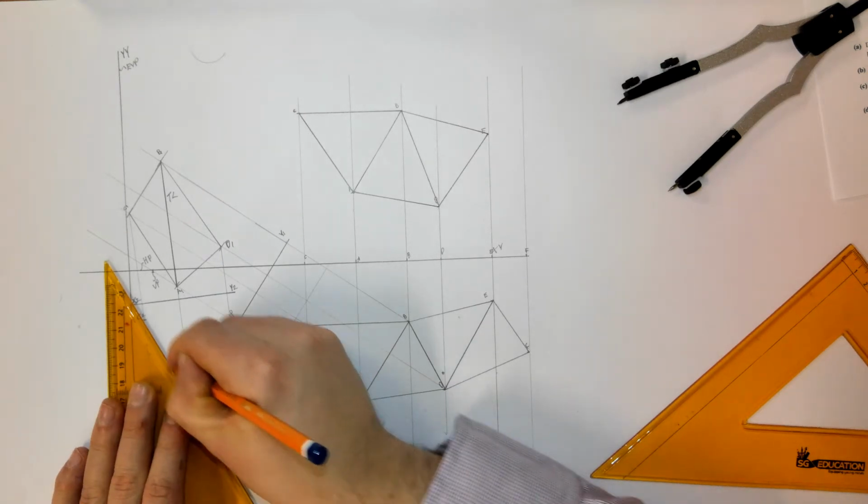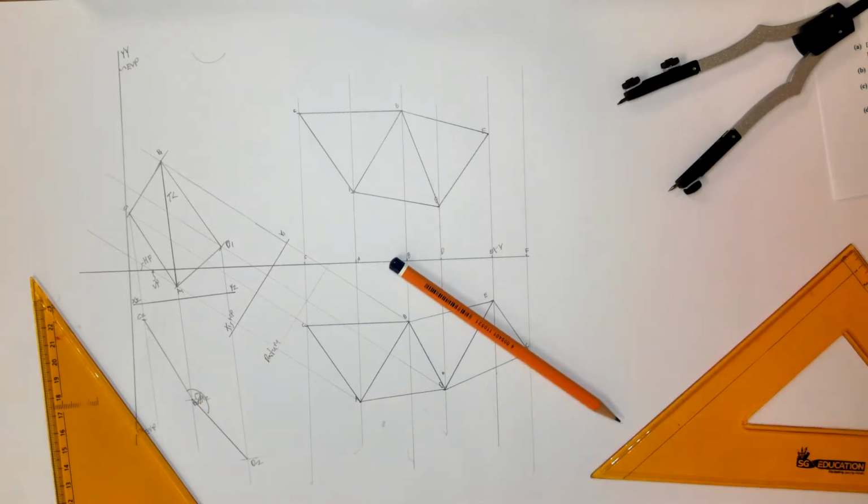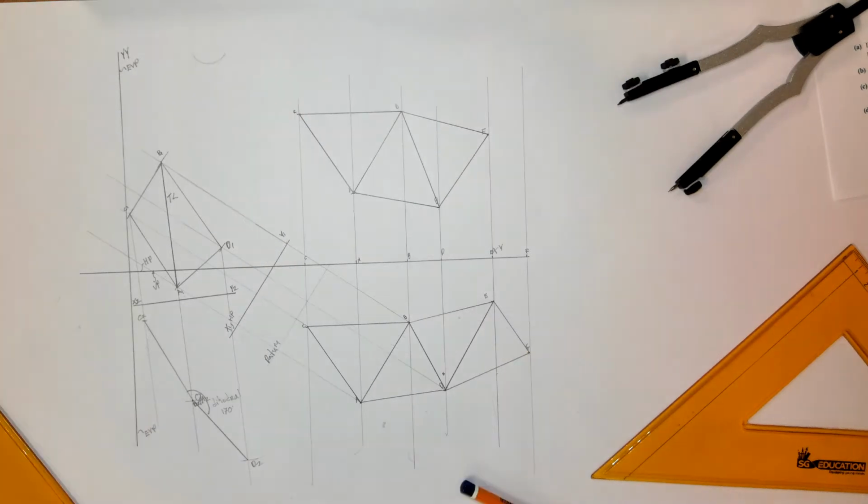And this is the dihedral angle. So you want to label it in and measure it. So I've written in the angle there, 170 degrees.